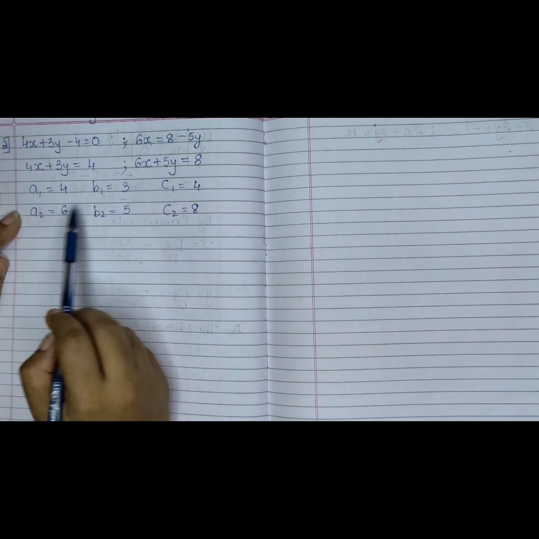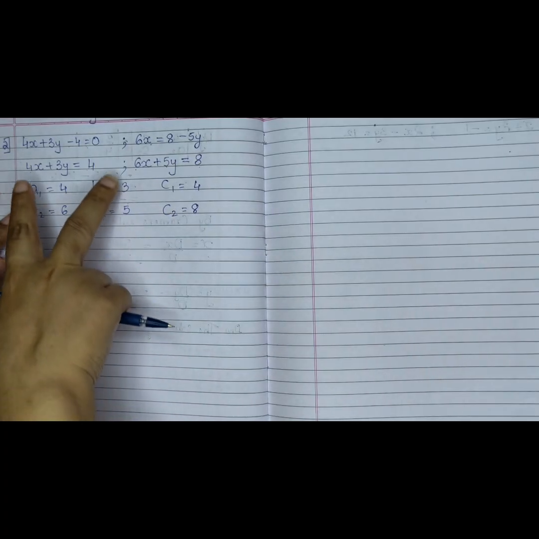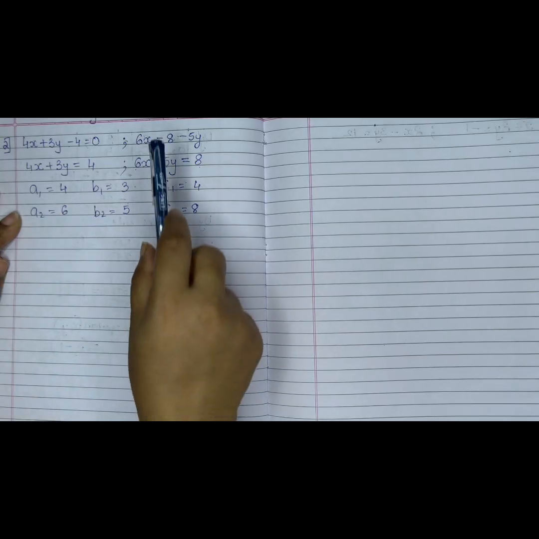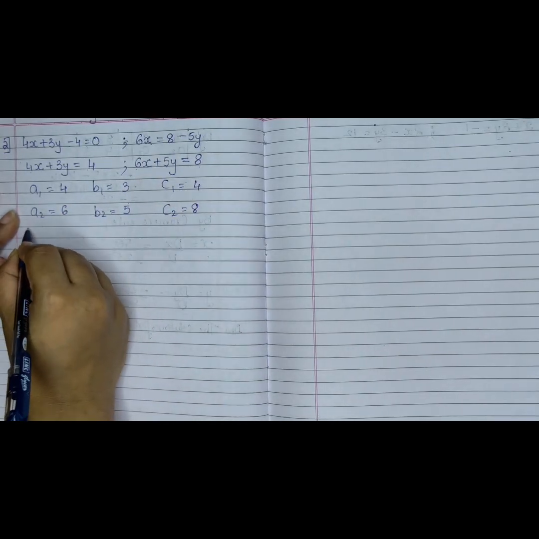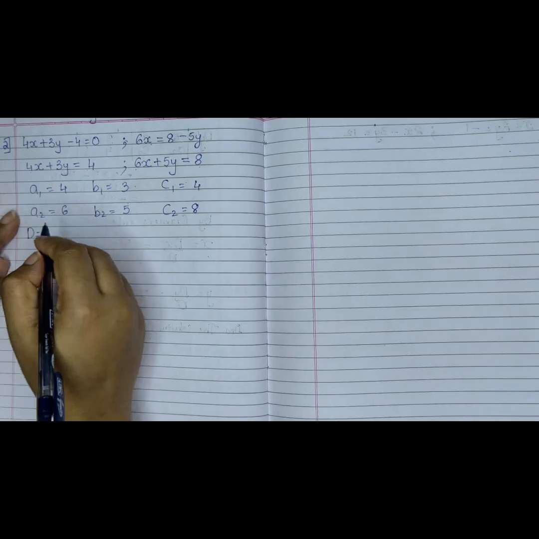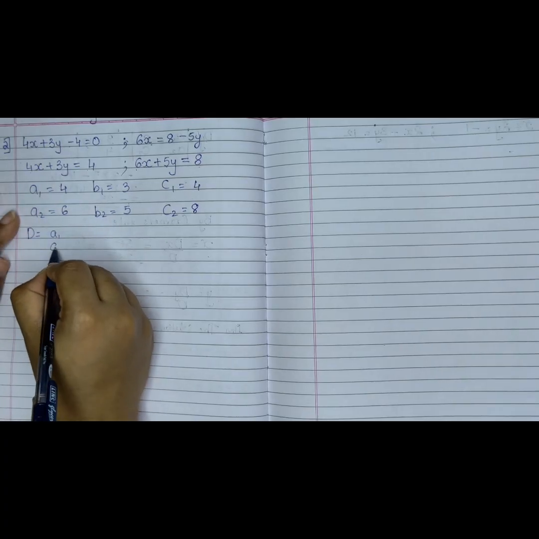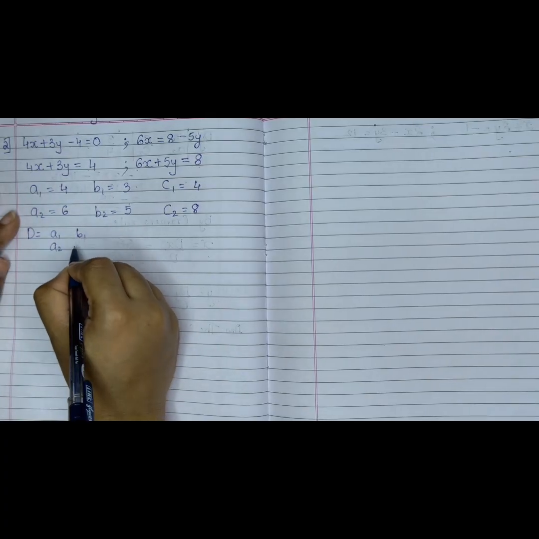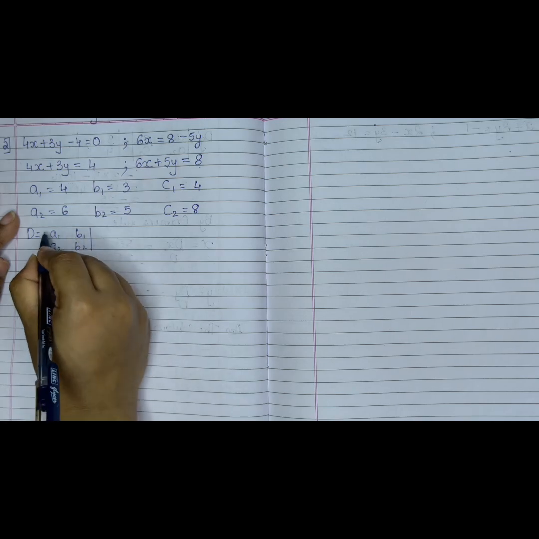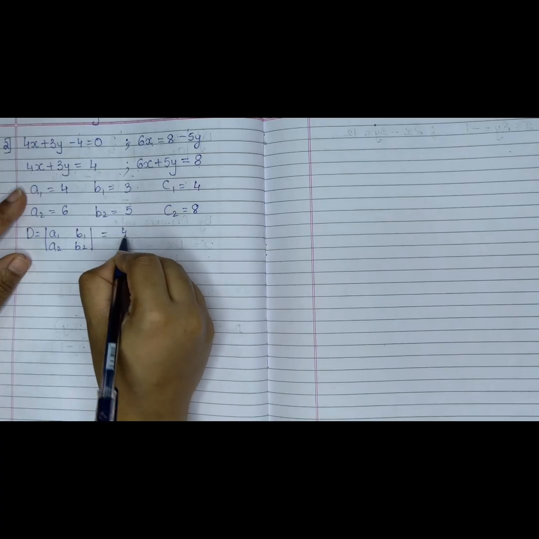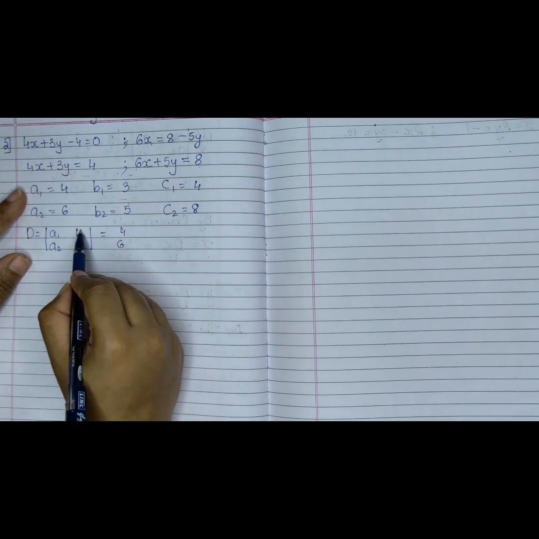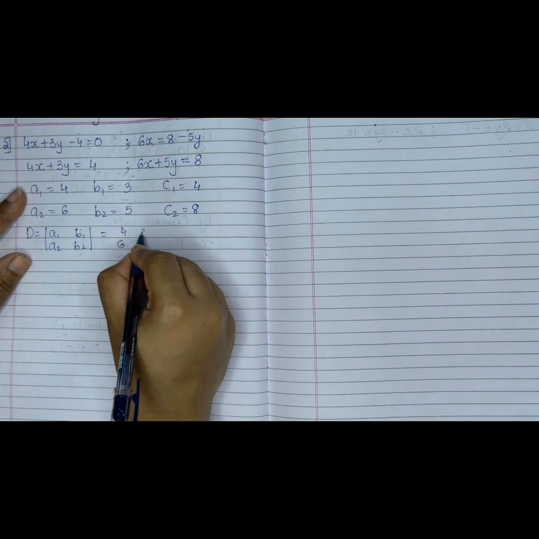So we write all this. Now first we will only take these two, we won't take the last column, and find out the determinant. D is equal to a1, a2, b1, b2. Write the values a1, a2, 4, 6 and b1, b2, 3 and 5.